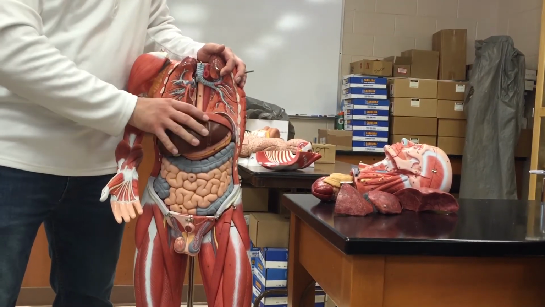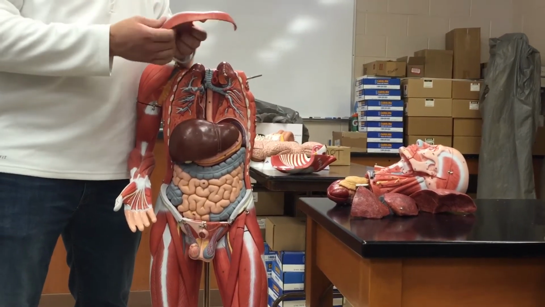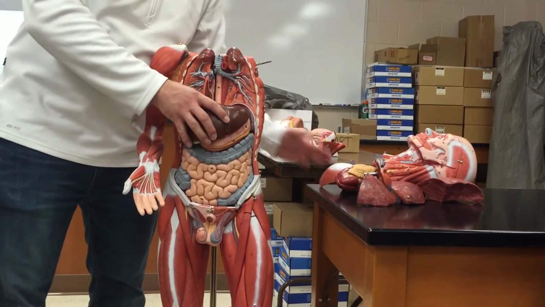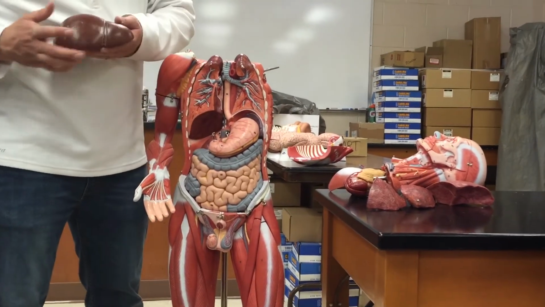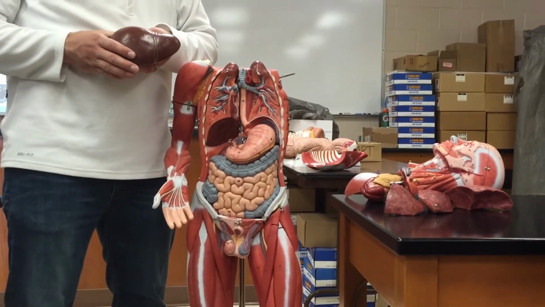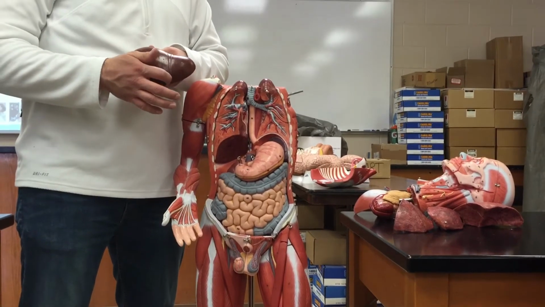Moving out of the thoracic region, here's our divider between the thoracic region and the abdominal cavity, the diaphragm, which sits on top of our liver. Here's the 2 lobes of the liver, right and left. Remember that the right lobe is much bigger than the left. Those are separated by what we call the falciform ligament.